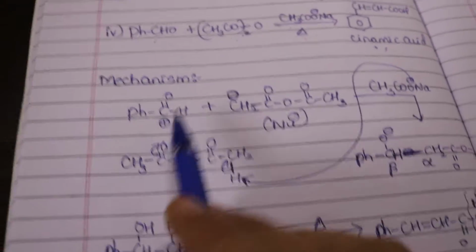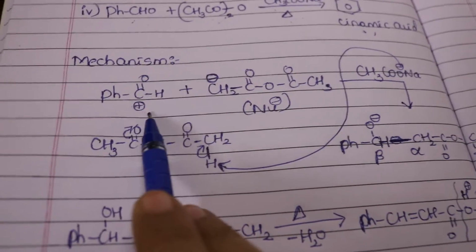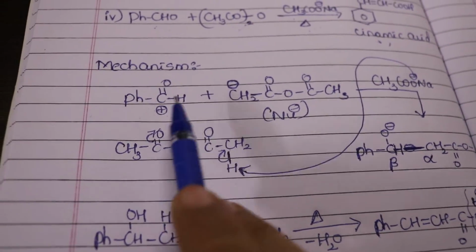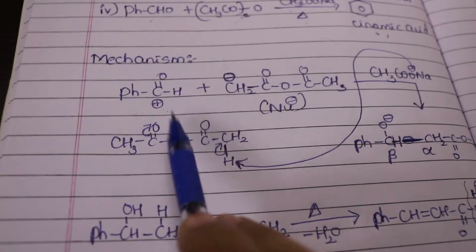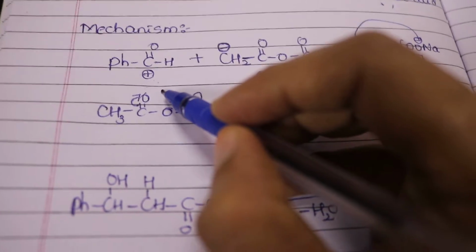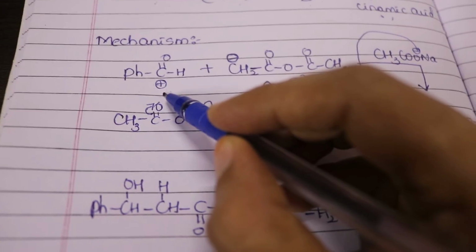Once again I will explain: this benzaldehyde contains a carbon atom which acts as electron deficient, so electrons are necessary for this.